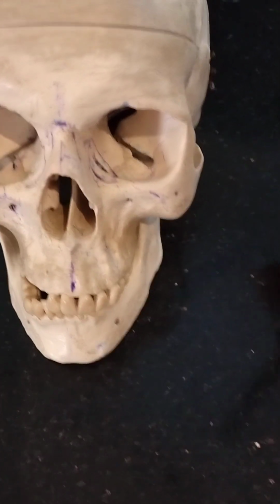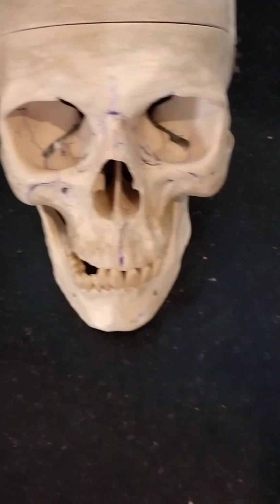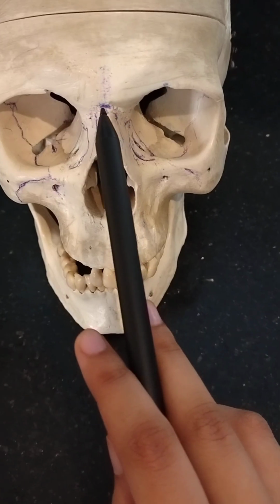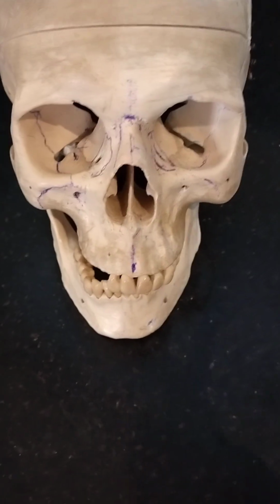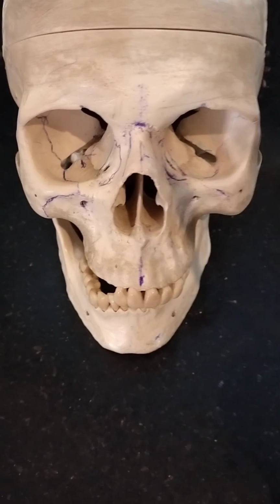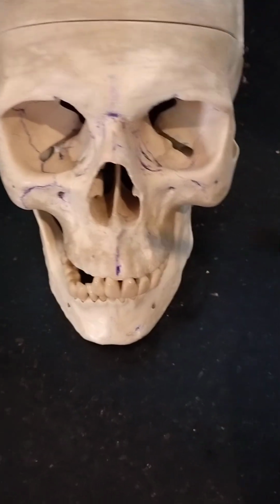These superciliary arches are more prominent in a male skull, and the glabella is the point where the glabellar reflex occurs. When we repeatedly tap the glabella, we start to blink. This is a reflex that is present throughout your life.